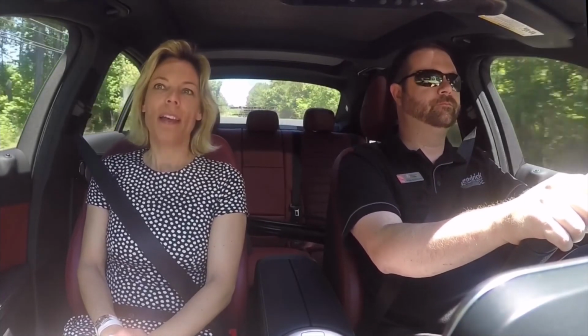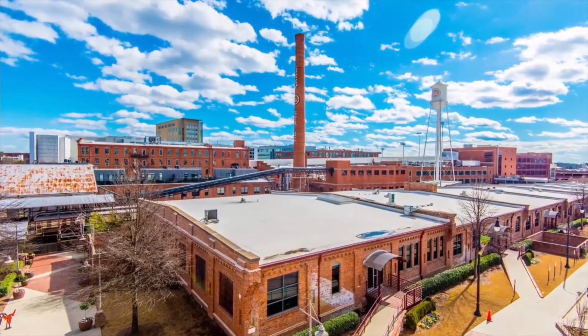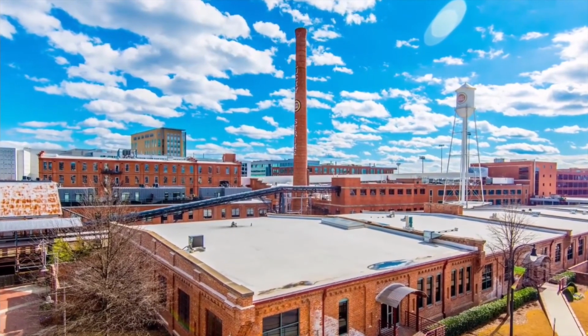Durham is really a very different community from anywhere else in the Triangle. I think it's becoming really hype. Lots of amazing restaurants, lots of amazing businesses, galleries, and just great people living here.